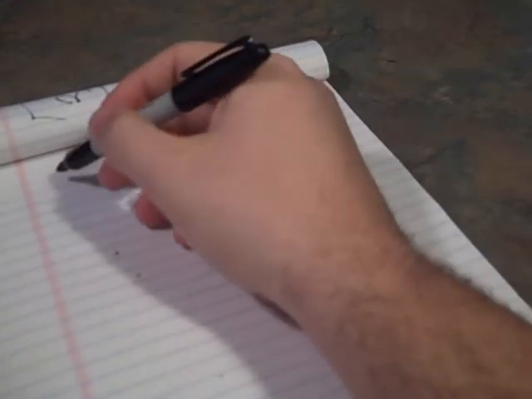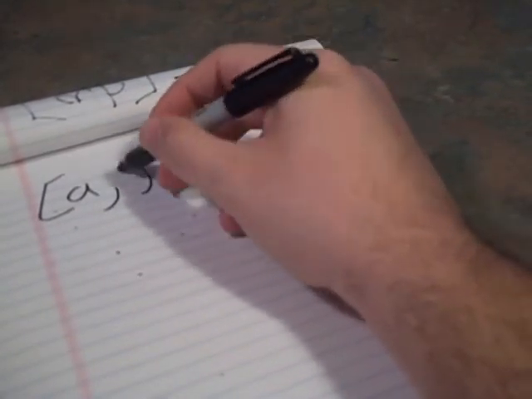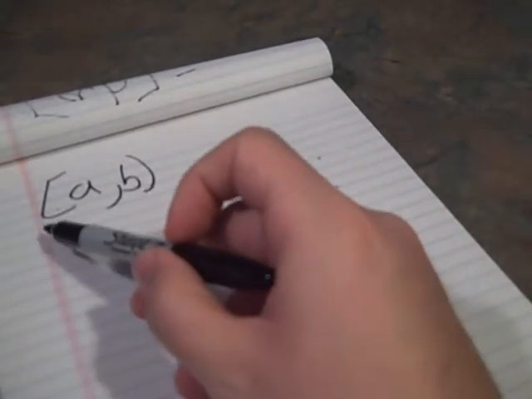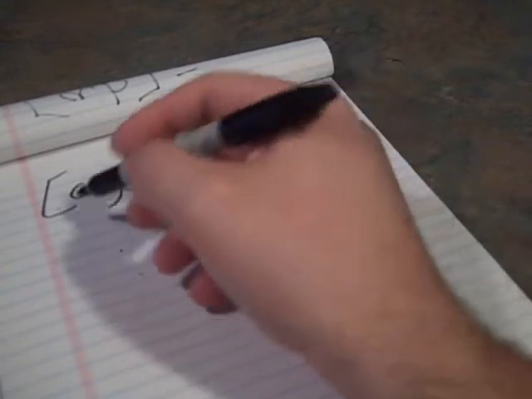So let's see here. You can do a lot of different things with that. You can say [A, B). See how I've got it closed on this side and open on this side? That's important.